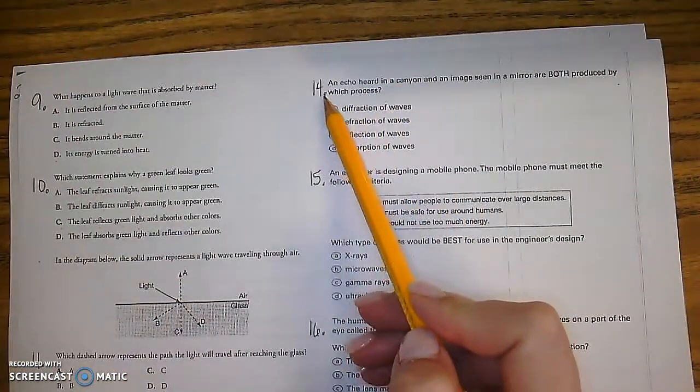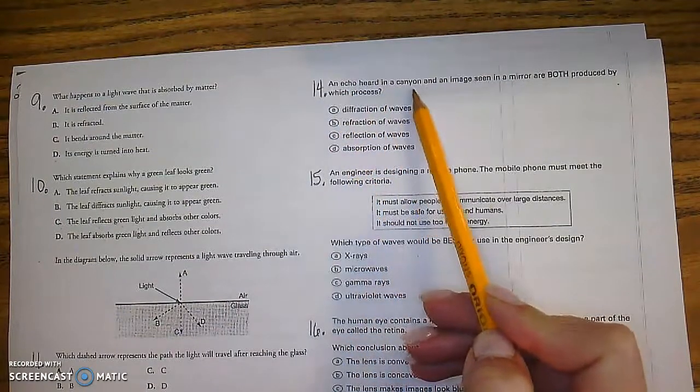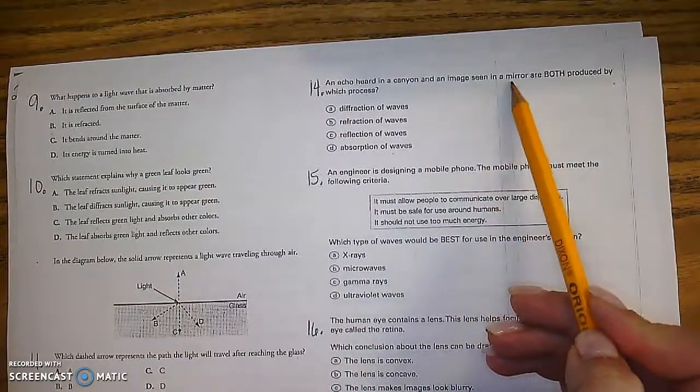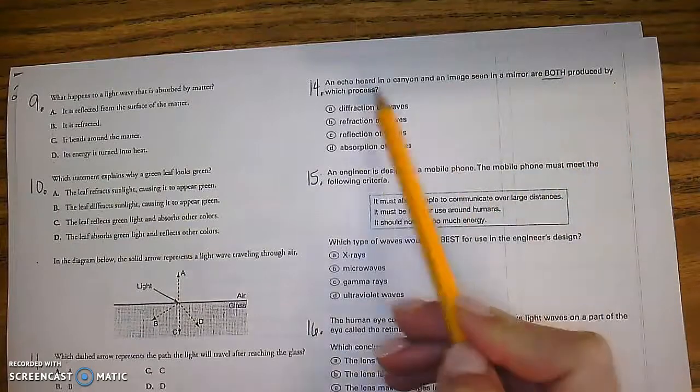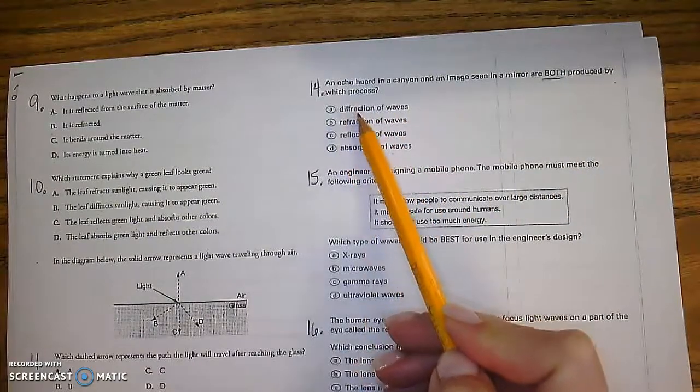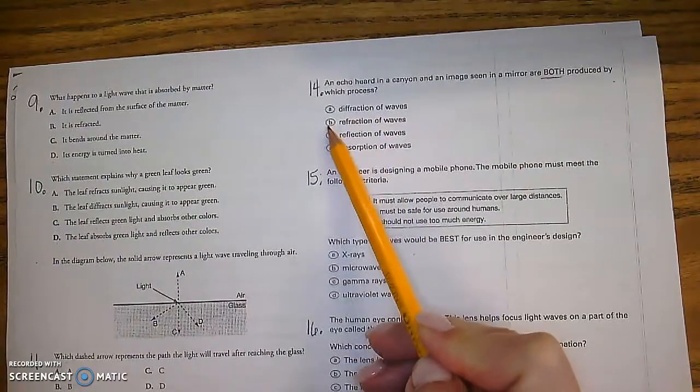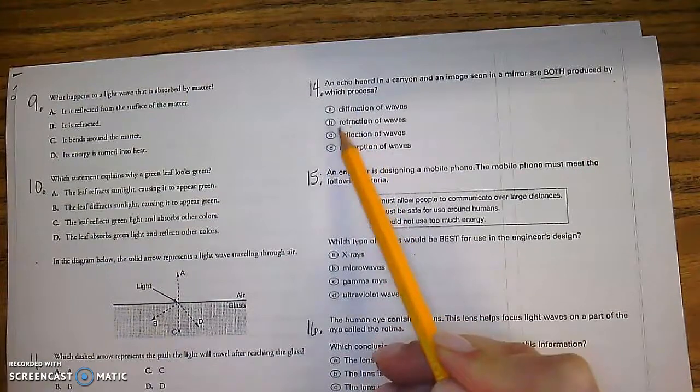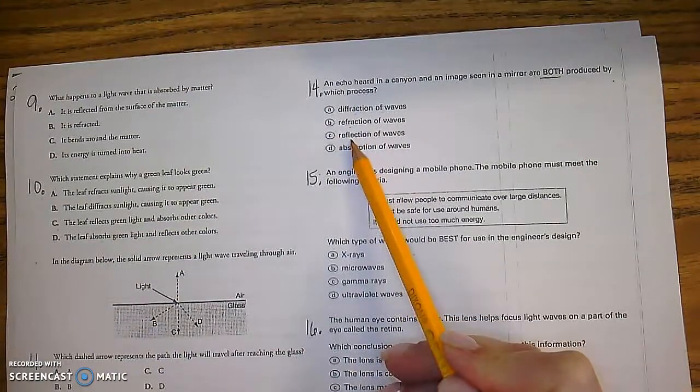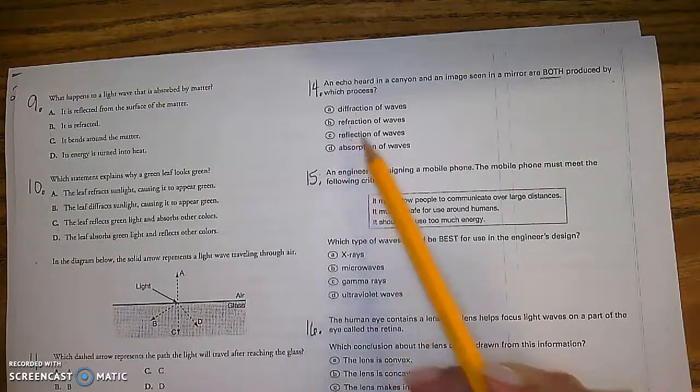Number 14. An echo heard in a canyon and an image seen in a mirror are both produced by which process? A. Diffraction of waves. B. Refraction of waves. C. Reflection of waves. Or D. Absorption of waves.